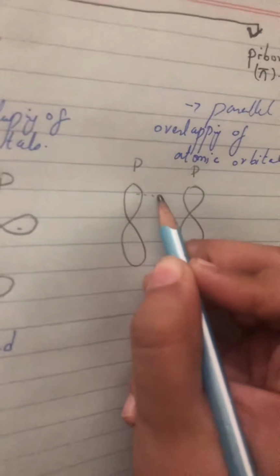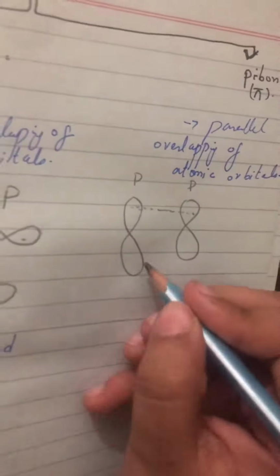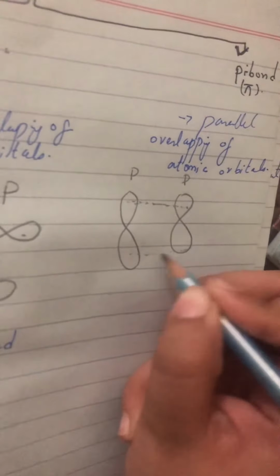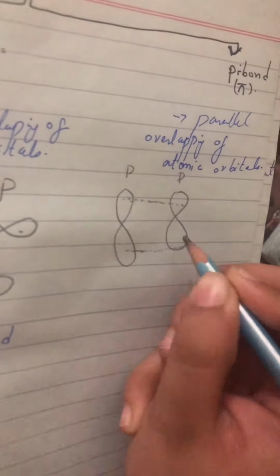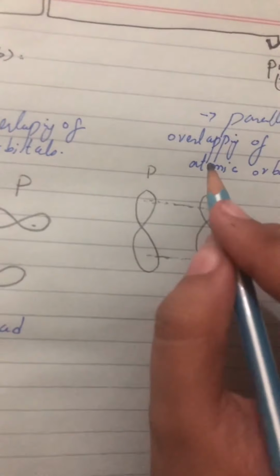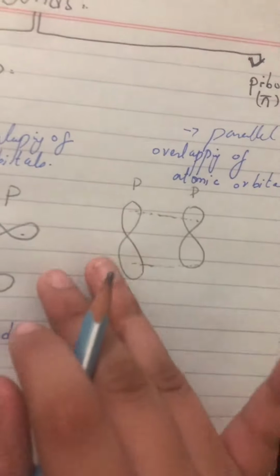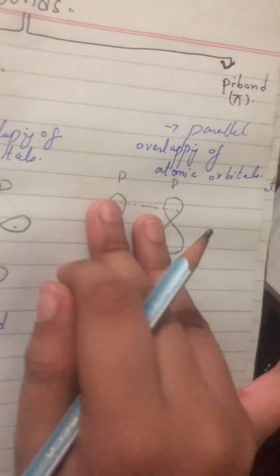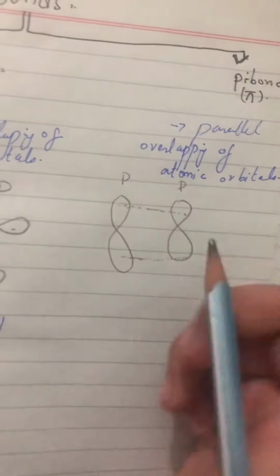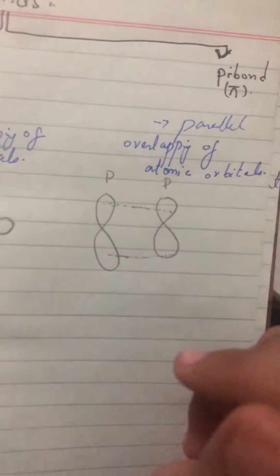So when they overlap like this, or we can say side by side overlapping, this is called parallel overlapping. So parallel overlapping of atomic orbitals is called the pi bond. The bond between the parallel overlapping, that is called the pi bond.